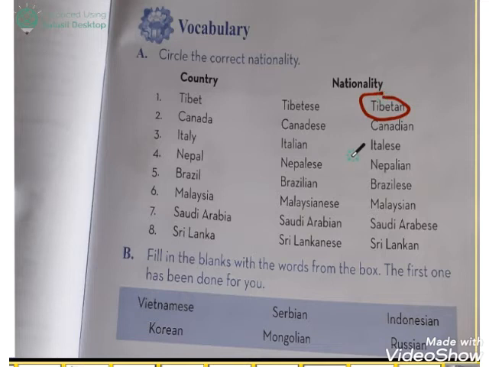Number 2, Canada. What about Canada? Canadian. Here we add AN to the country Canada. So Canada, Canadian. Number 3, Italy. We add AN to the country. Italian. Italy, Italian. Number 4, Nepal. Nepalese. We add ESE. So Nepal, Nepalese. Number 5, Brazil. What about Brazil? Yes, we add AN. Brazilian.